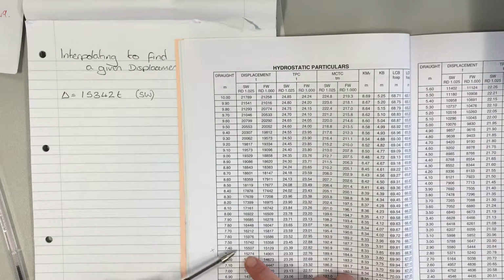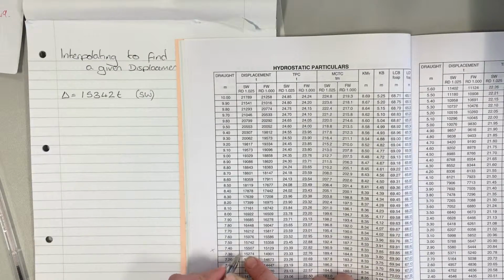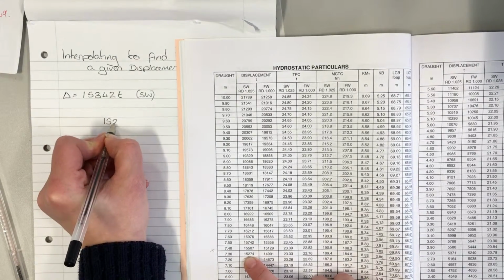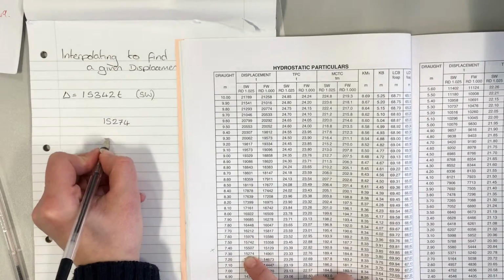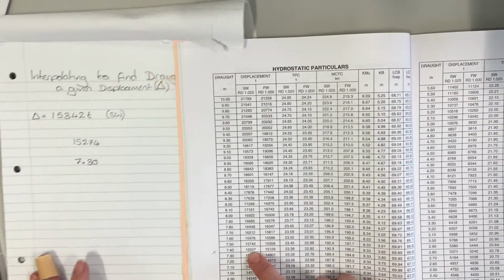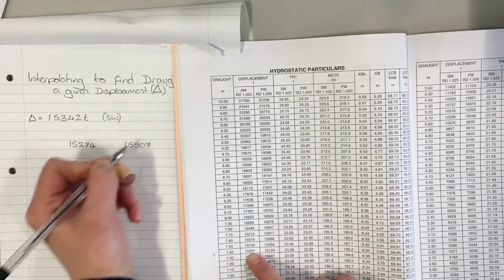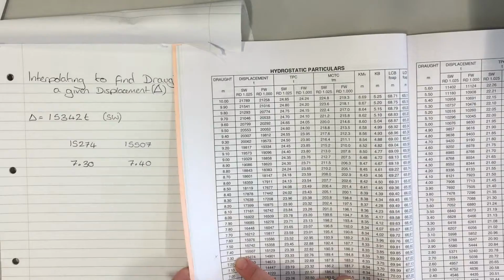So I'm going to get this information out and onto the page. The first tabulated, it doesn't matter which way around you write these, I'm going to start with 15274. And the draft for that is 7.3. Then I've got 15507. And the draft for that is 7.40. So that's us done with the hydrostatics.